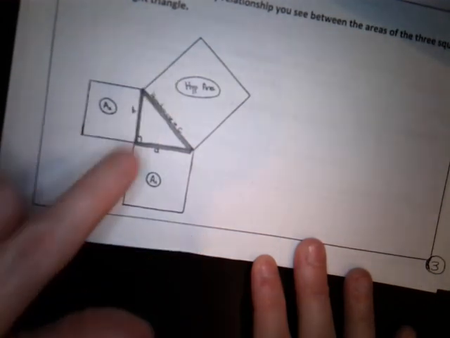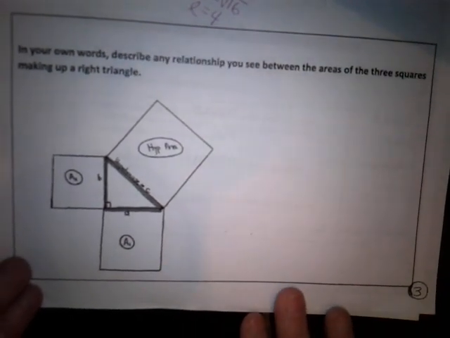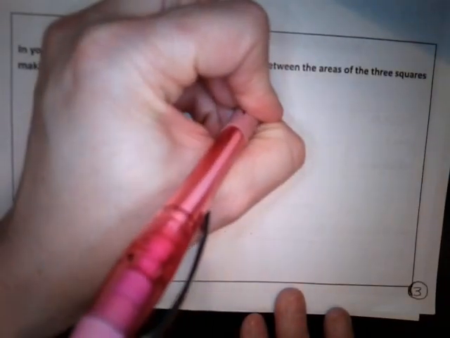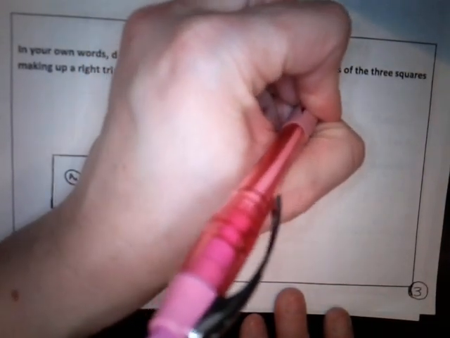So let's try. Let's see. Hopefully you have put something down on this. One thing I said is that the area 1, this area down here is number 1, however many squares that is, plus area 2, which is this one over here, equals the hypotenuse area.